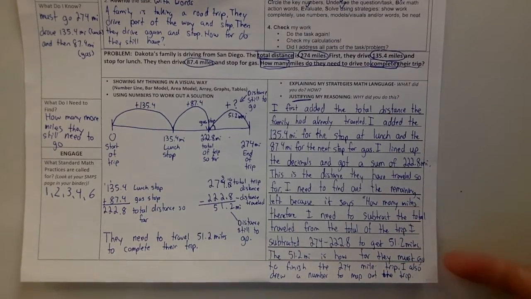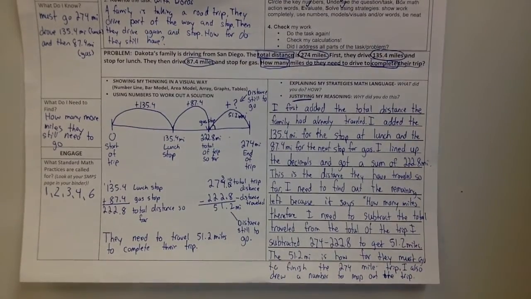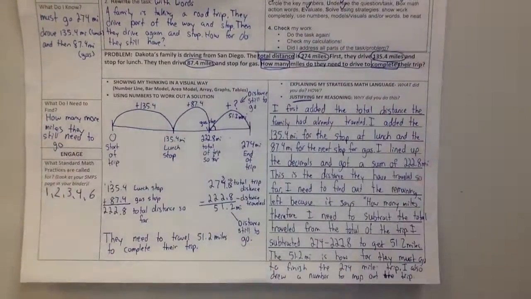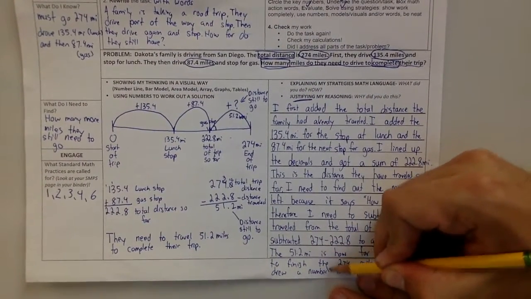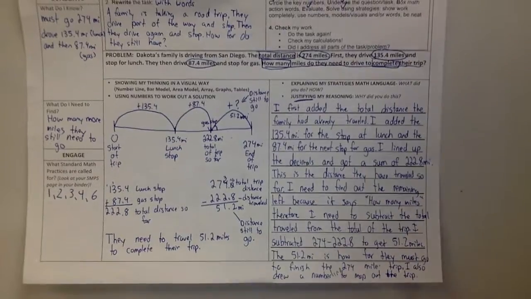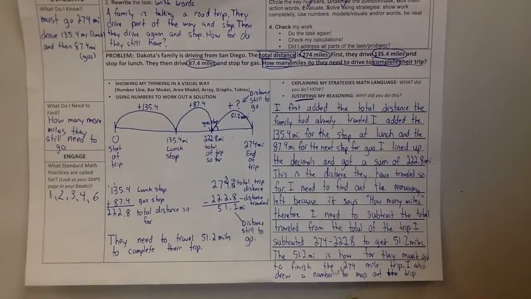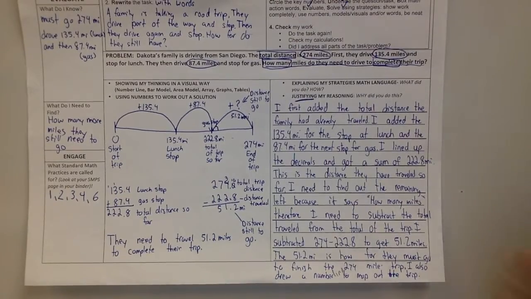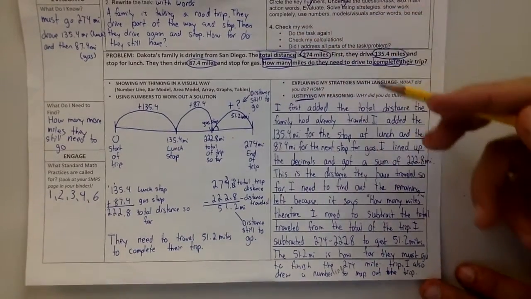That's my why. I also drew a number, oops, I forgot to put number line, so this is me checking my work. A number line to map out the trip. That's my how, and there's my number line. All right, so I go back to this, I solve it. Number 4 is check my work.